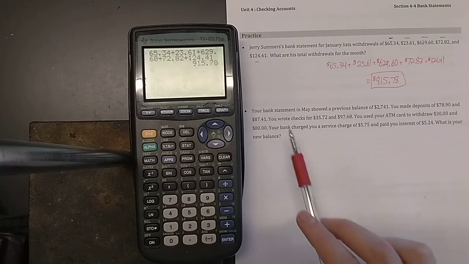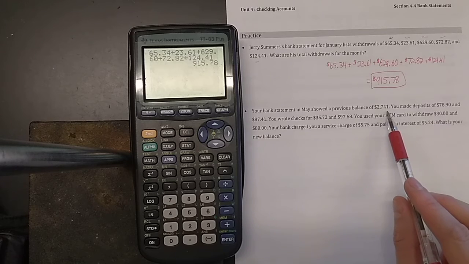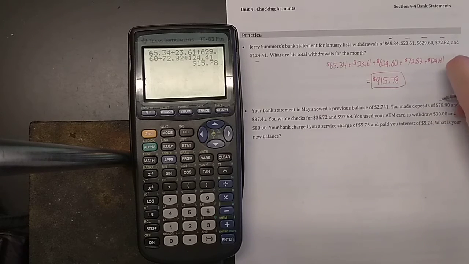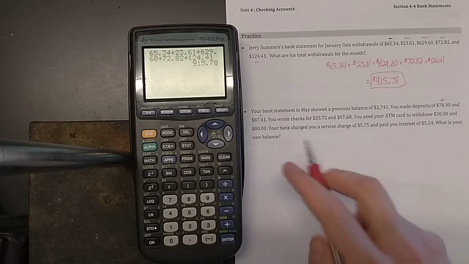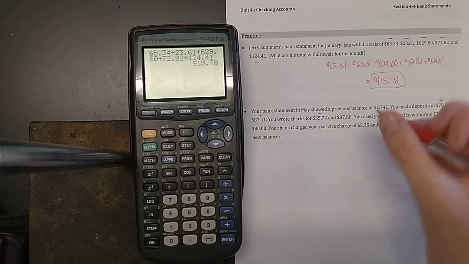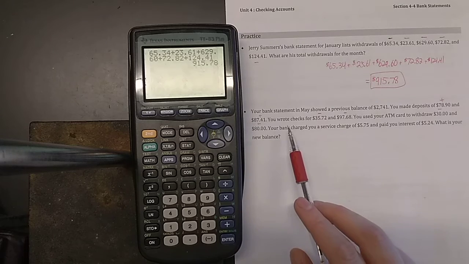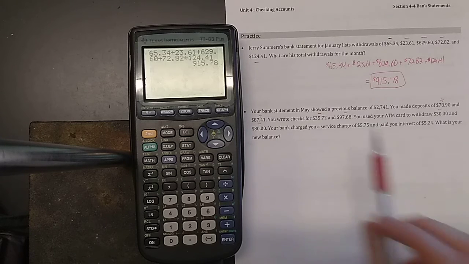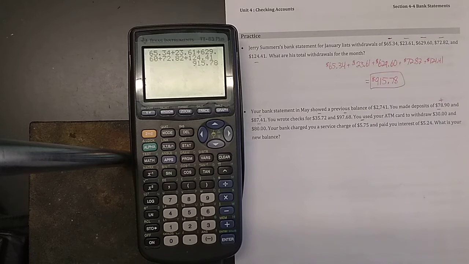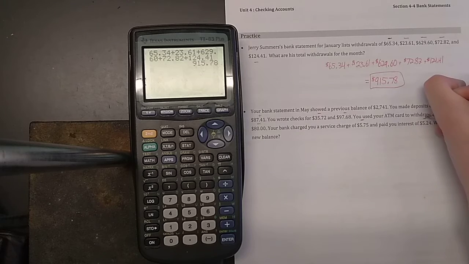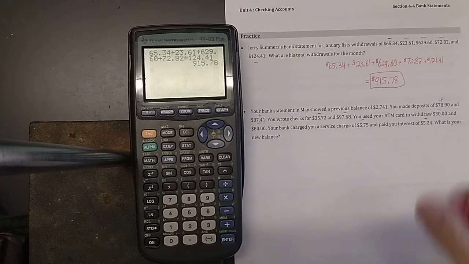Finally, your bank statement in May showed a previous balance of $2,741. You made deposits, gaining money, of $78.90 and $87.41. You wrote checks, losing money, for $35.72 and $97.68. You used your ATM card to withdraw, meaning you took money out of your account, $30 and $80. Your bank charged you a service fee of $5.75. They charged you money, so that's less money than you used to have, and paid you interest, meaning you gained that money, of $5.24. What is your new balance?